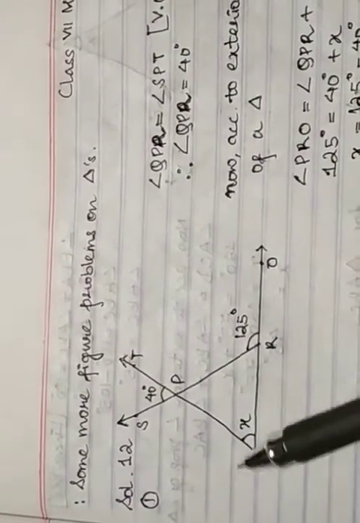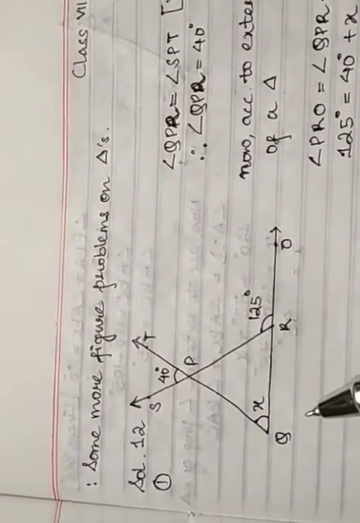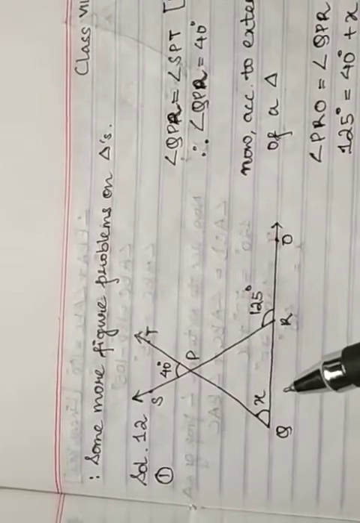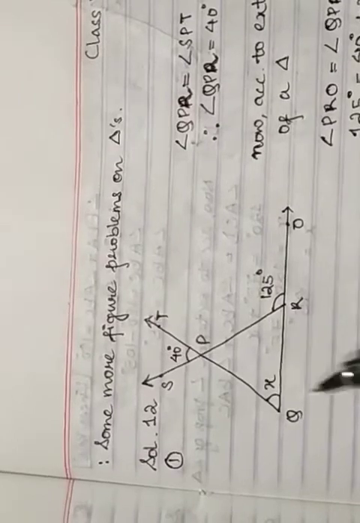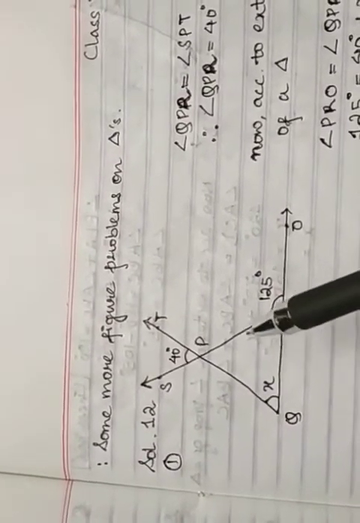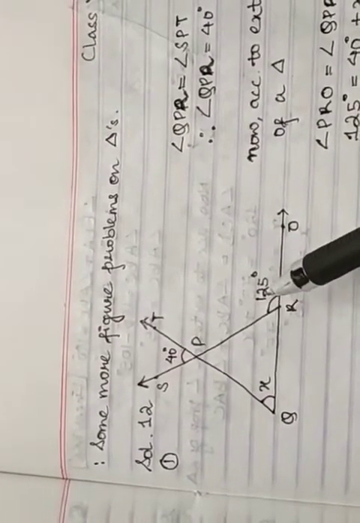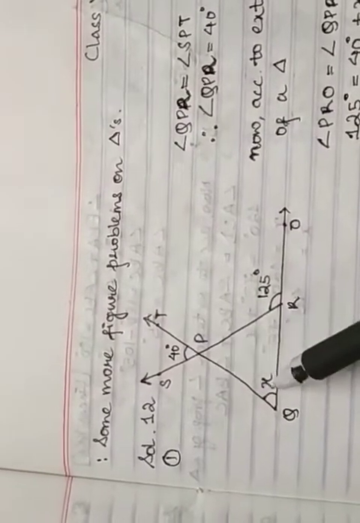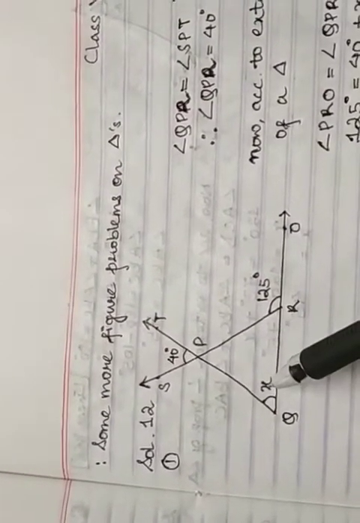Now we need to find the value of x. As I've been repeatedly telling you, you need to understand the figure properly. The figure tells us that we need to find this unknown angle, x. If I take this triangle, one of the exterior angles is given, and I know the exterior angle is equal to the sum of its interior opposite angles. One of the interior opposite angles is missing, and that's what we need to find.